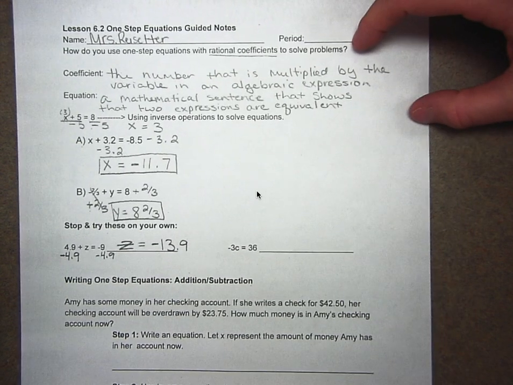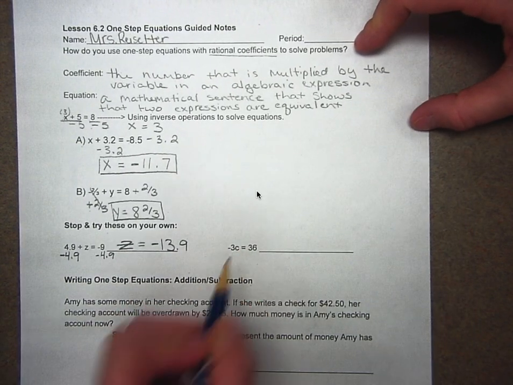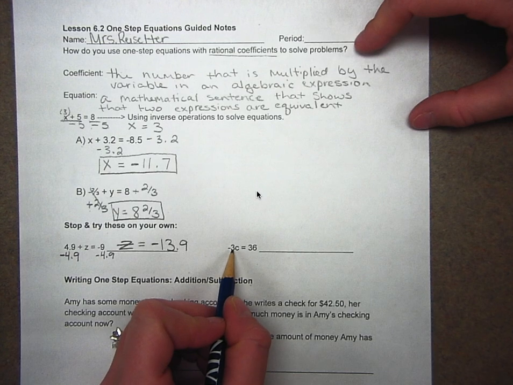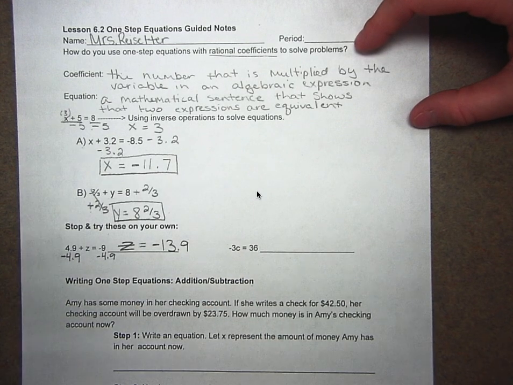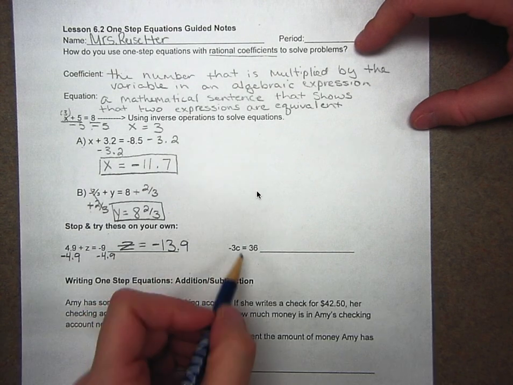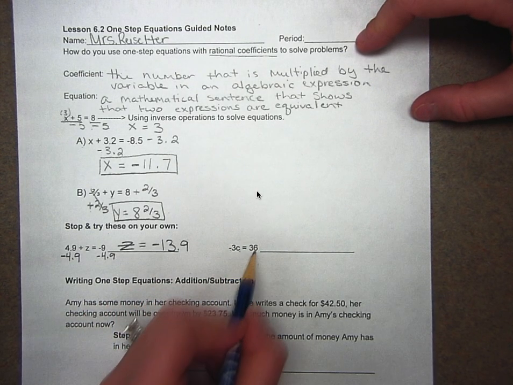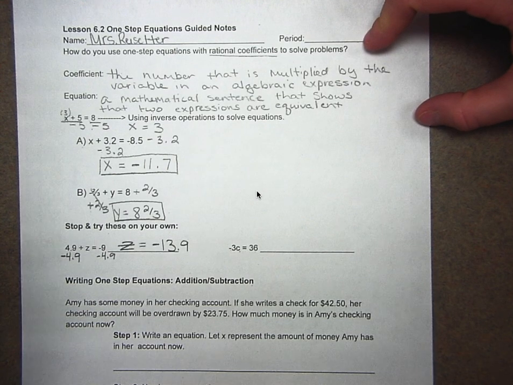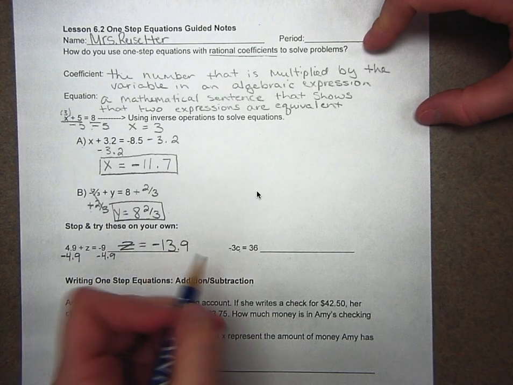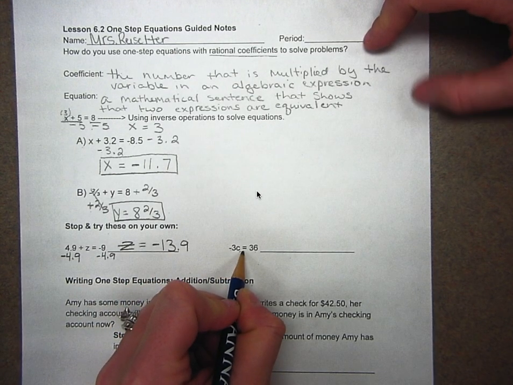And then over here, we have something a little different. We know that when we have a number and a variable together with no operational sign, it just means to multiply. So what this is saying is negative 3 times some number equals 36. And the inverse operation of multiplication is division, so that is what I need to do.